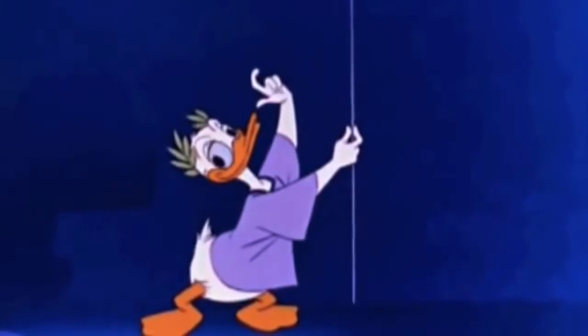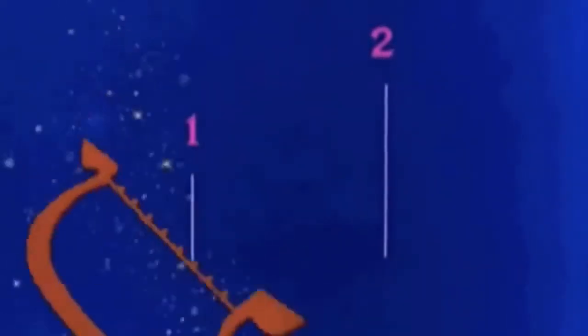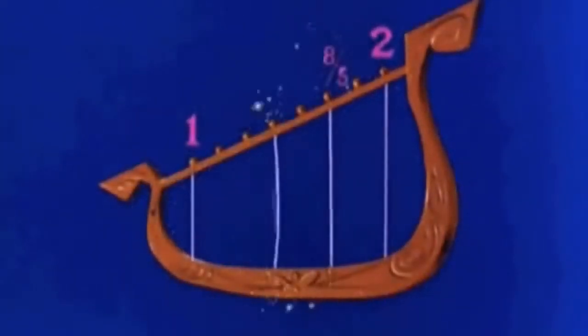You see? It's the same tone, 1 octave higher. Now divide the next section. And the next. Pythagoras discovered the octave had a ratio of 2 to 1. With simple fractions, he got this.